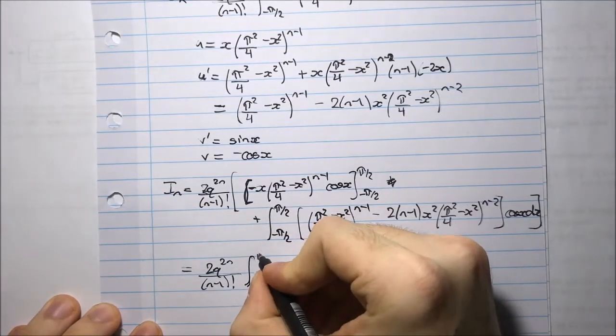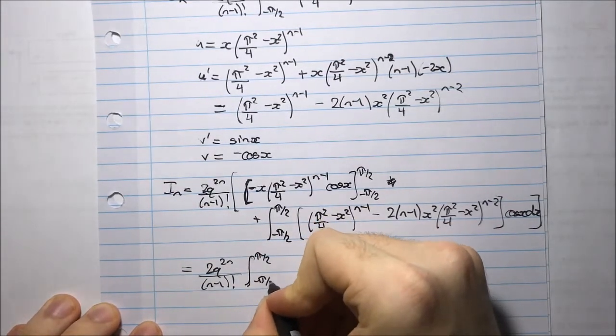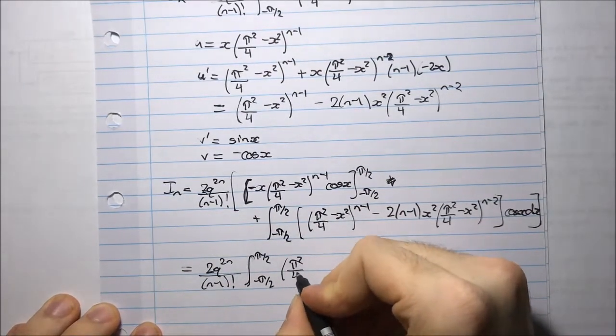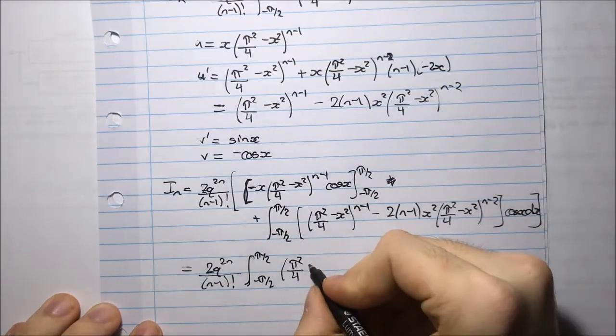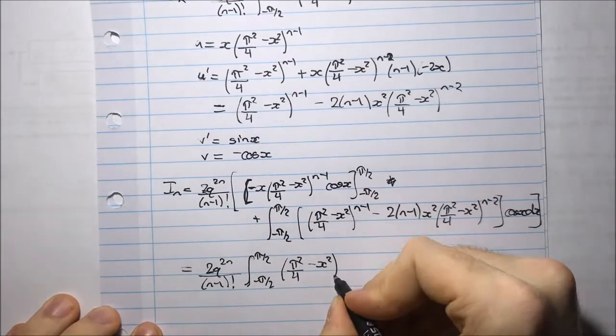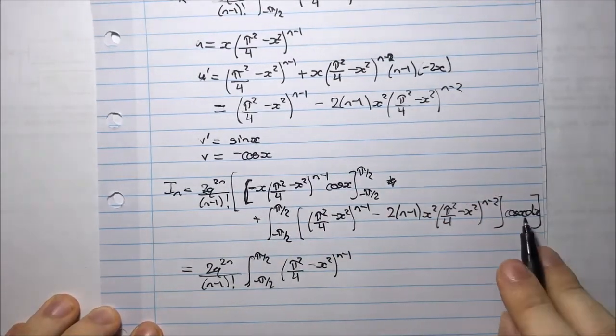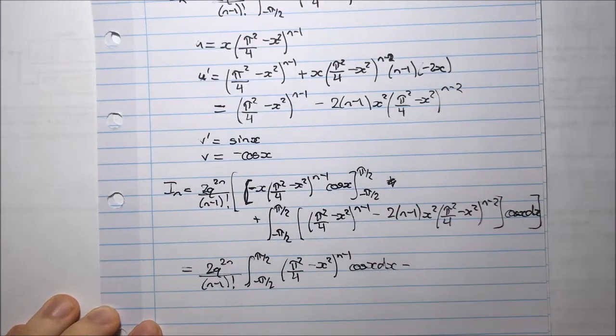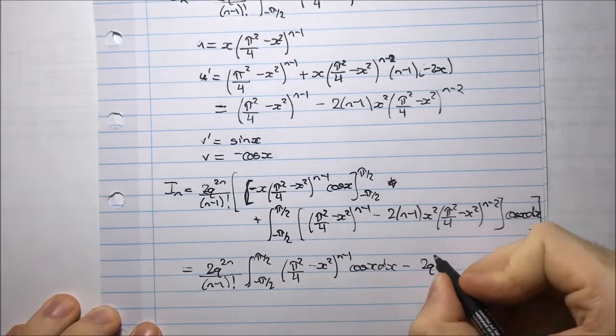So, integrating this expression times cos x, (pi squared on 4 minus x squared) to the n minus 1 times cos x dx minus, now I'm multiplying this through the whole thing, so I have 2q to the 2n.